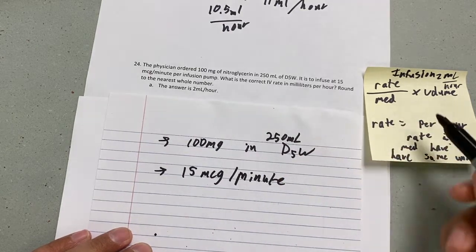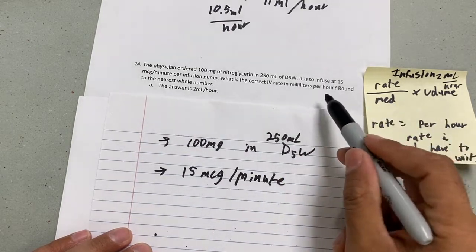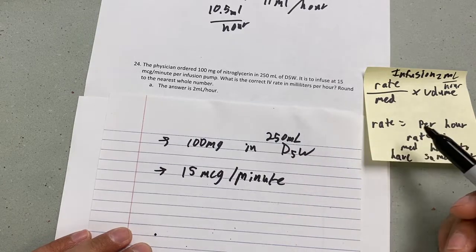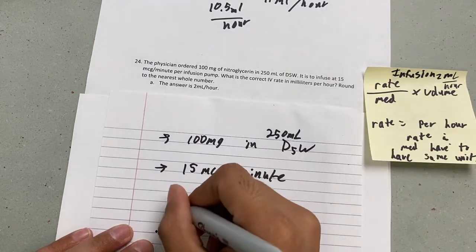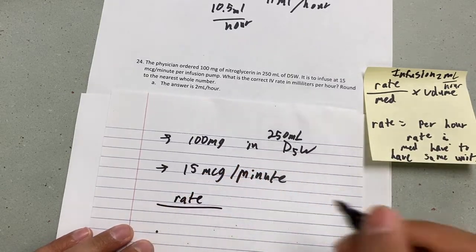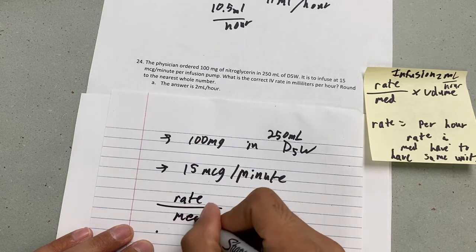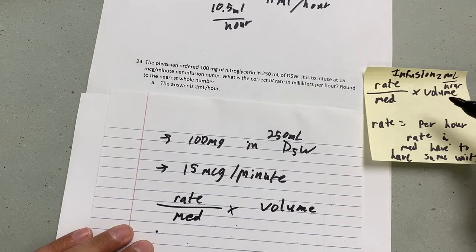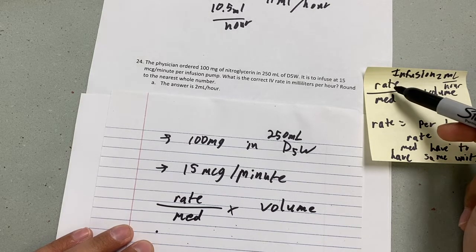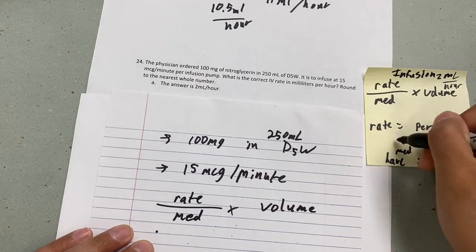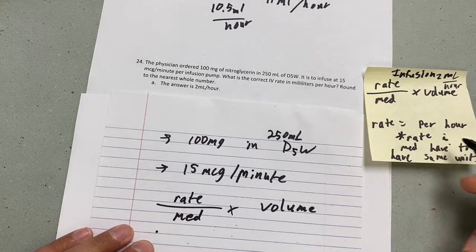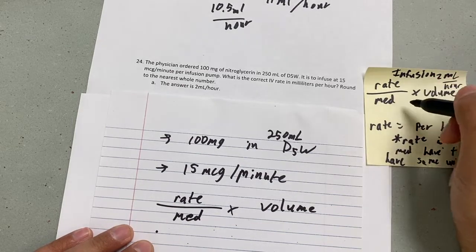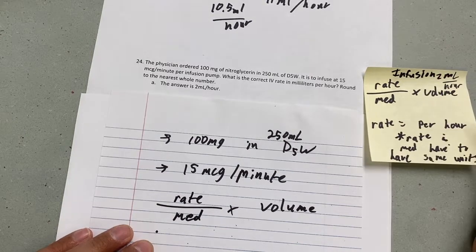What is the correct IV rate? And when it comes to IV rate, we're going to be using this formula if it's coming from the infusion pump and they want it in milliliters per hour. So that's my rate over my medication times volume. And so the units for rate, it has to be per hour, 1. And then between the rate and the medication, they have to have the same units. So if the top is milligrams, the bottom has to be milligrams. The top is grams, the bottom has to be grams.